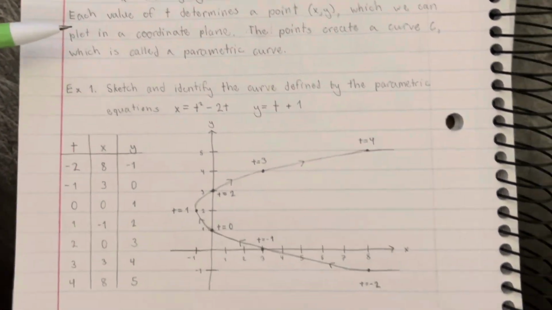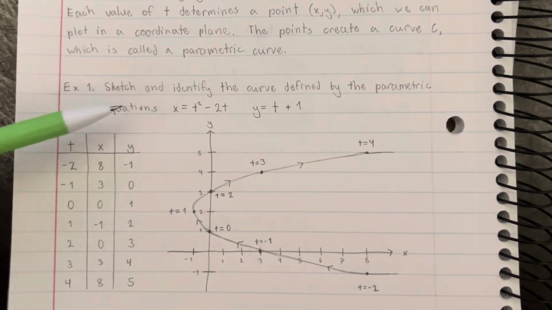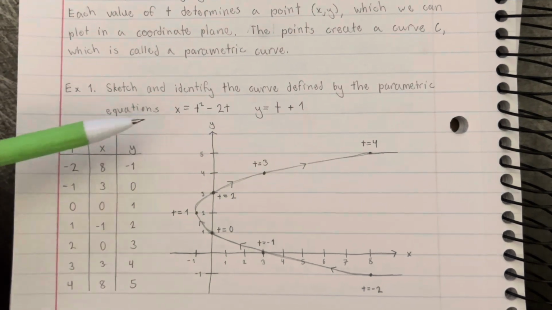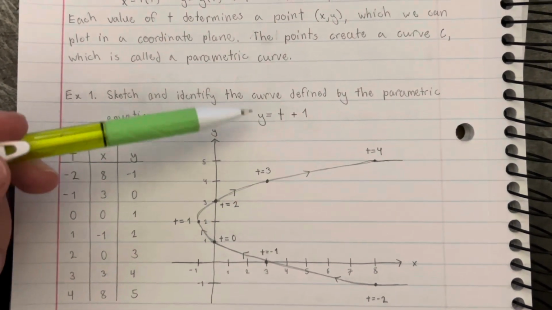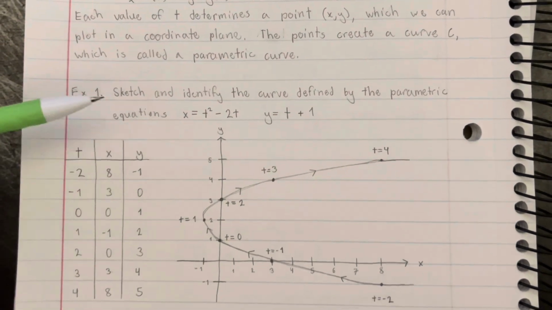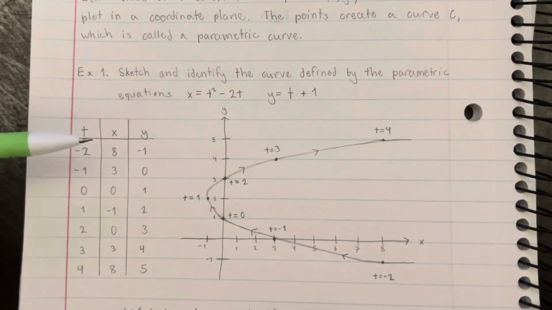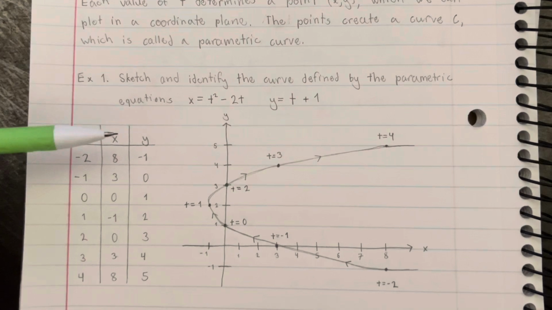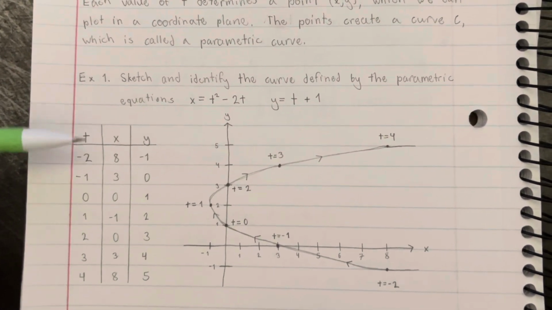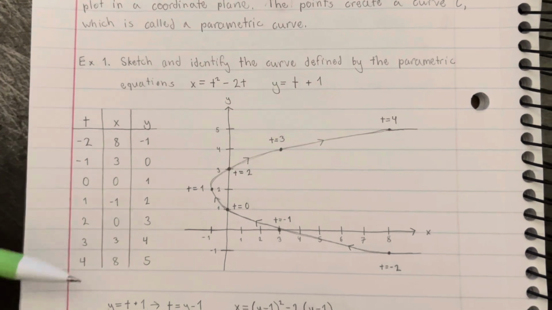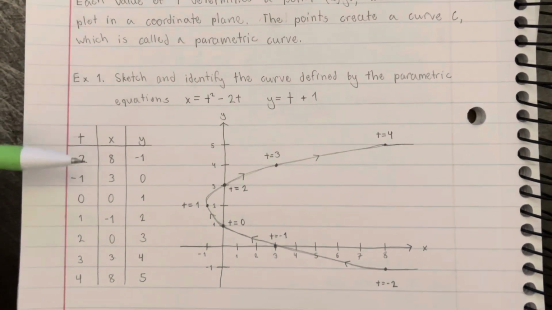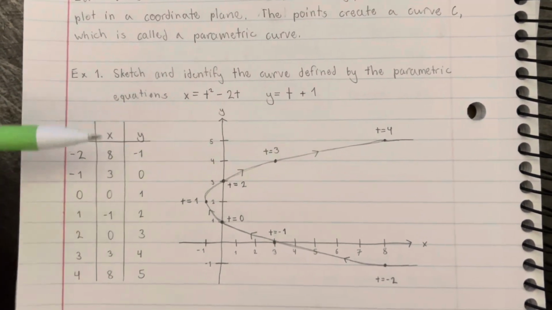So let's go over example 1, which says sketch and identify the curve defined by the parametric equations x equals t squared minus 2t and y equals t plus 1. For the first part, where it says sketch, we first take our x and y equations, and then we set t to a value. It's best to use a few negative values and a few positive ones.